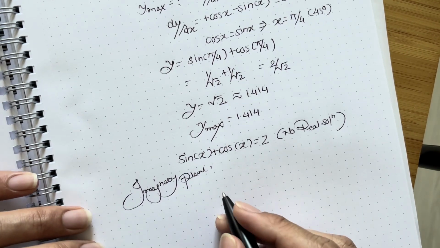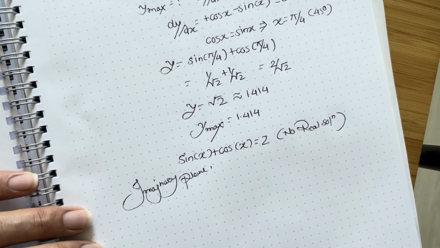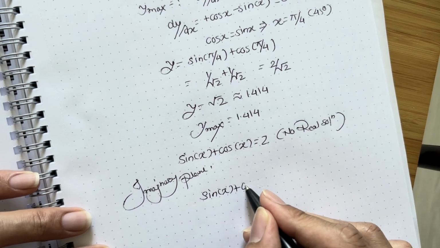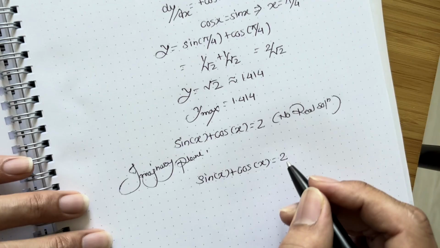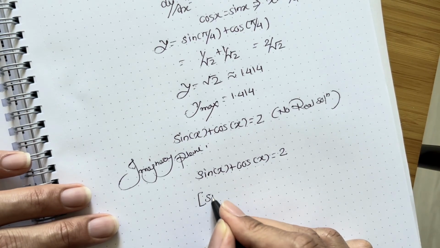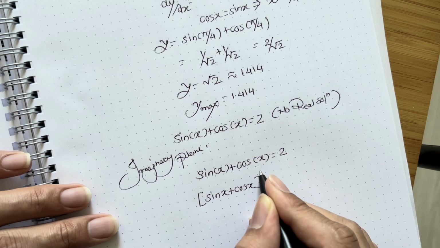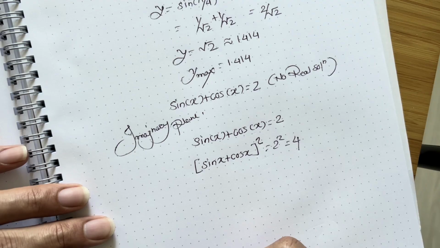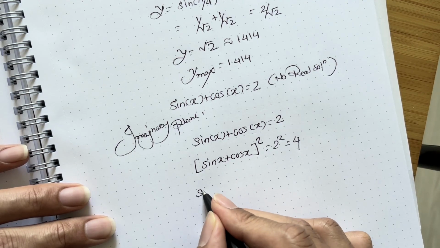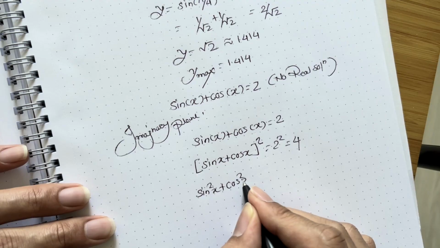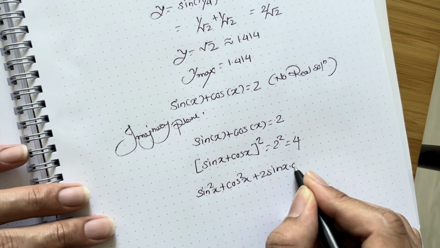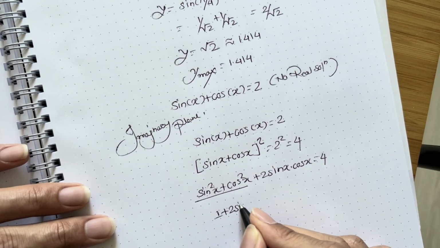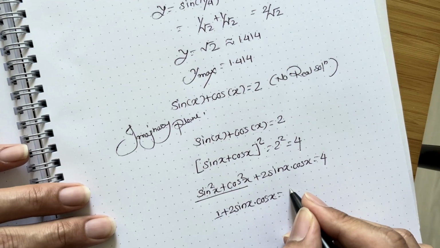Okay, again, let's consider this equation in pure arithmetic or simultaneous equation terms. So we have sine of x plus cos of x equals 2. Squaring both sides, what do we get? (Sine x plus cos x) squared equals 2 squared, which is 4. Now if we simplify this, we get sine squared x plus cos squared x plus twice sine x into cos x equals 4. We know this is 1, so 1 plus twice sine x into cos x equals 4.